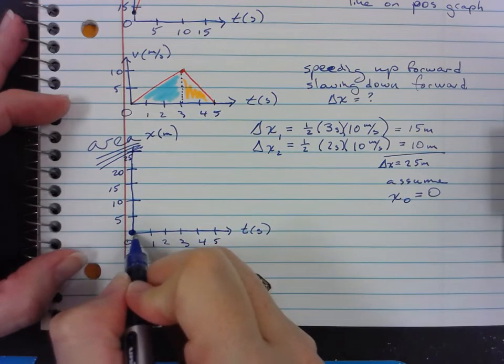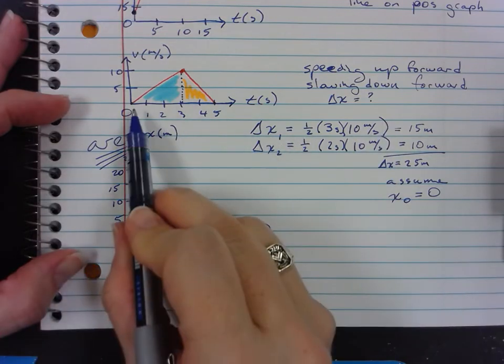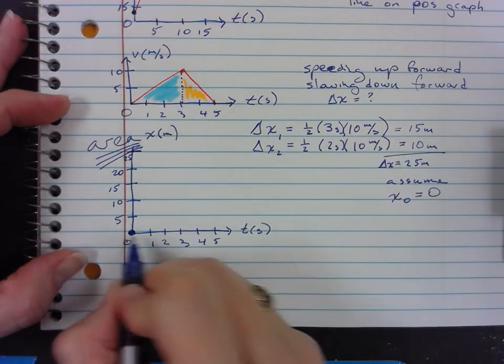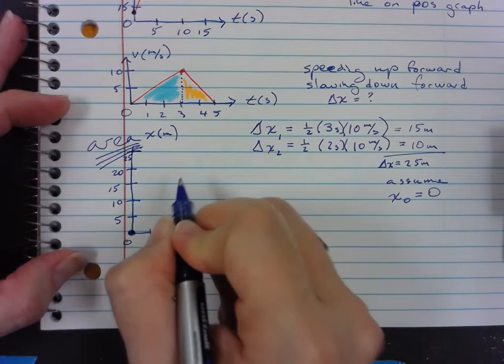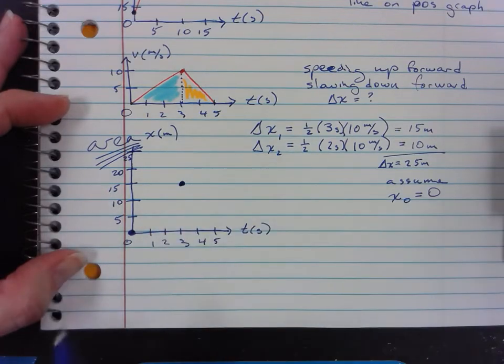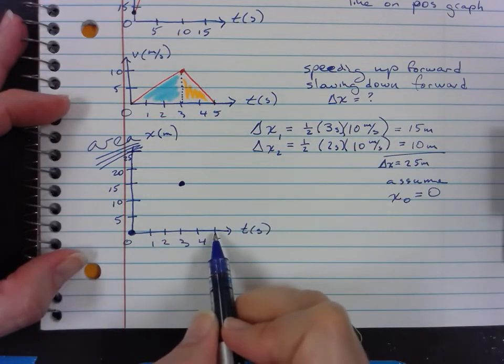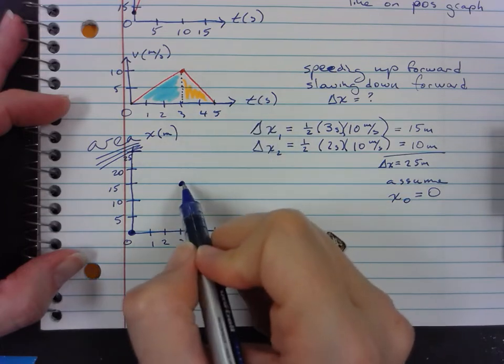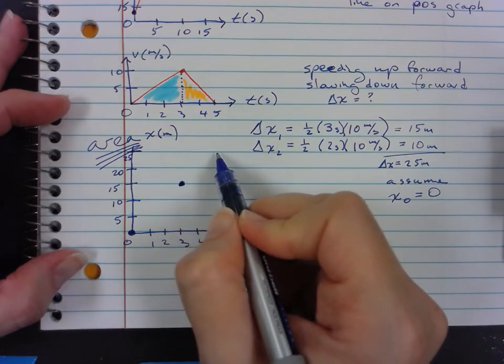So we start from 0. In the first 3 seconds, we went 15 meters. So 3 seconds to 15 meters. In the next 2 seconds, from 3 to 5, we went 10 meters. So I'm going to add on 10 meters, so that gets me to 25.